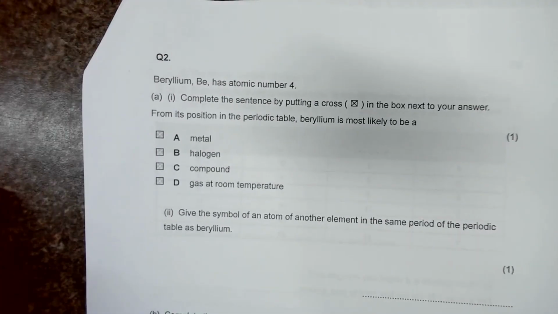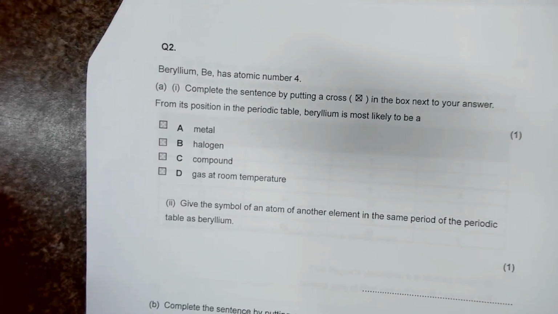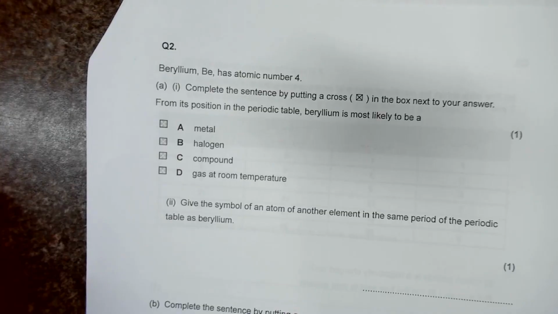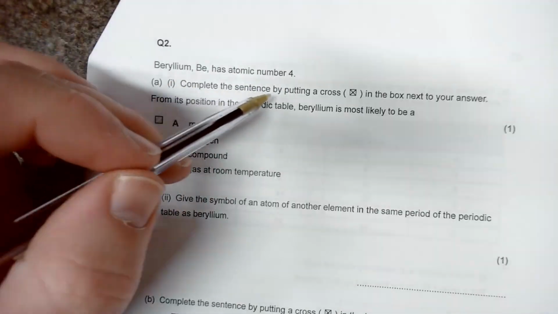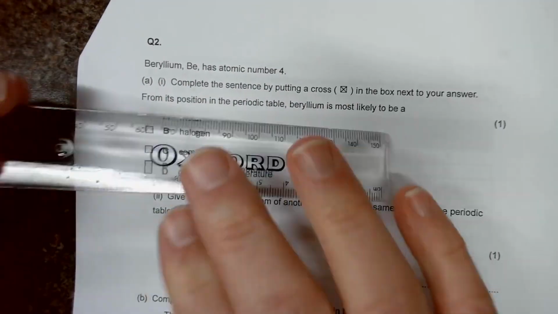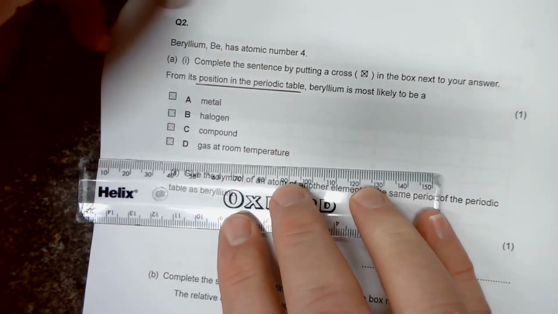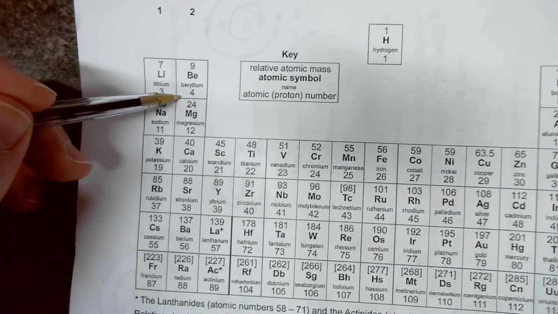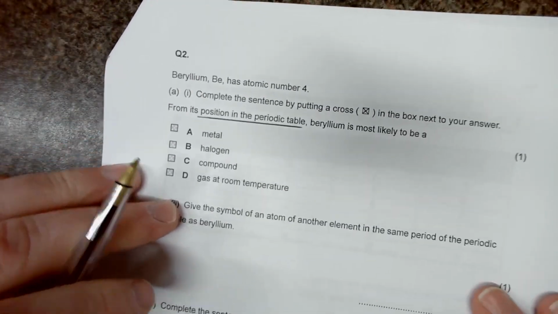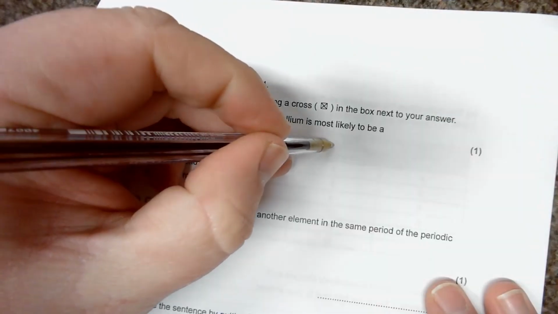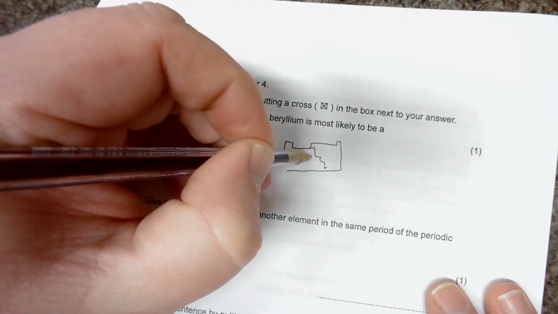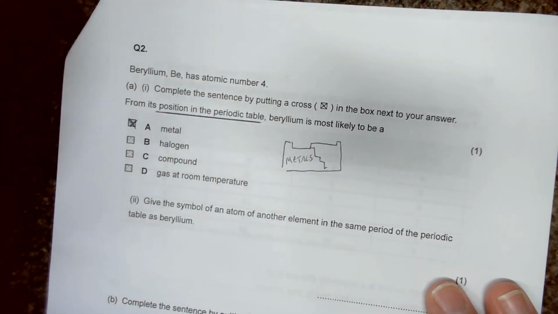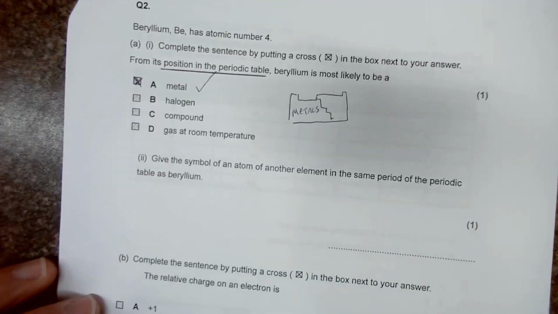Beryllium, Be, has an atomic number of 4. Complete the sentence by putting a cross in the box next to the answer. From the position of the periodic table, beryllium is likely to be a metal, halogen, compound, or gas at room temperature. Okay, let's find it. Oh, there it is, beryllium, left-hand side. What do we know about the left-hand side of the periodic table? There's that step. Anything to the left of it are metals. So it's a metal, isn't it? Give yourself a tick. If you didn't get it, correct it.